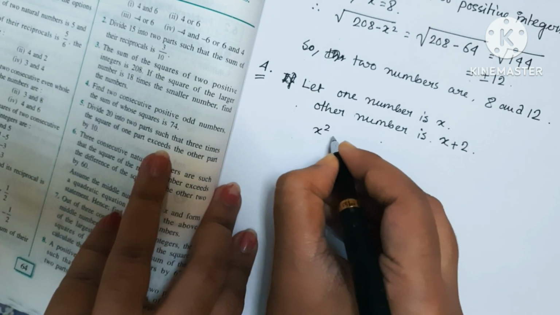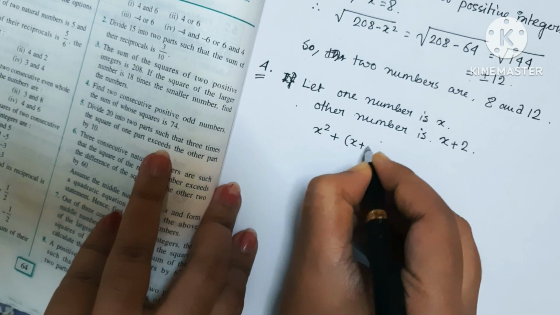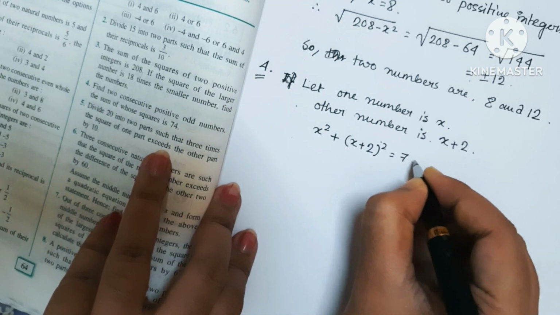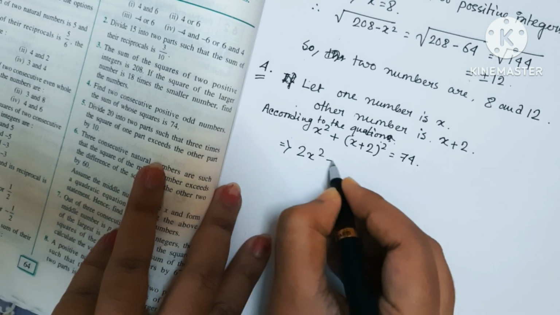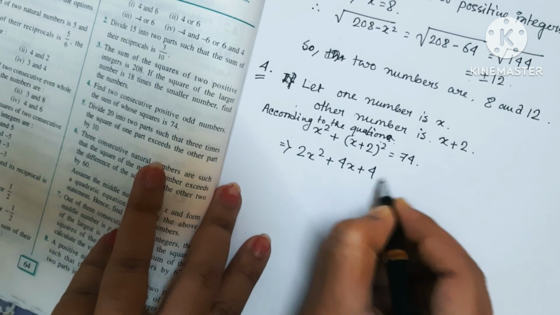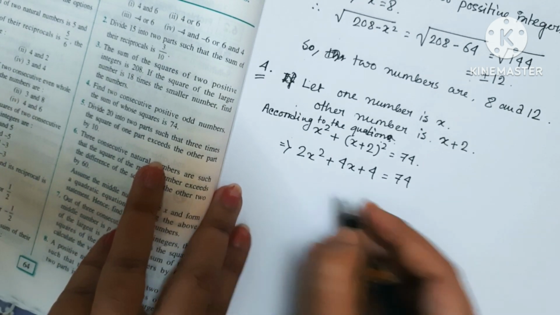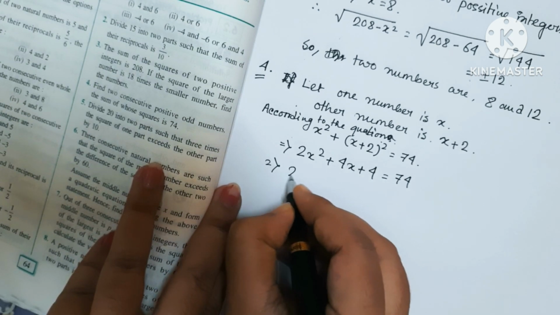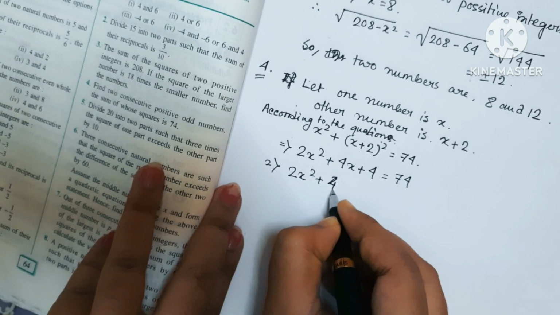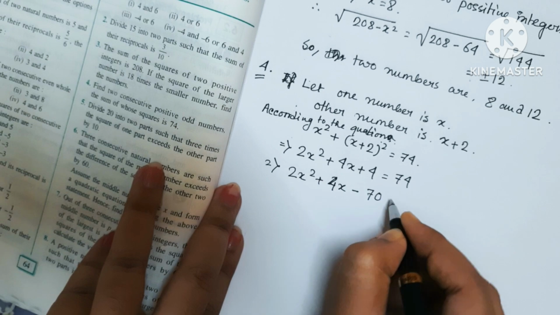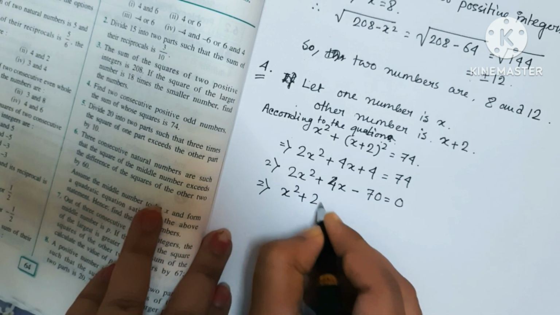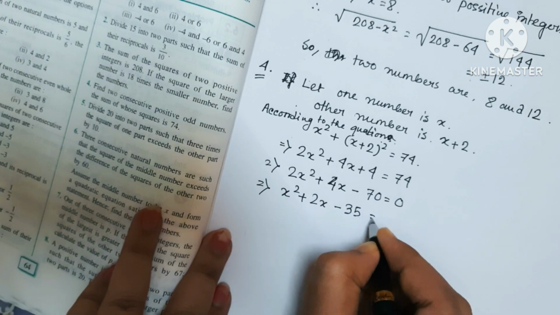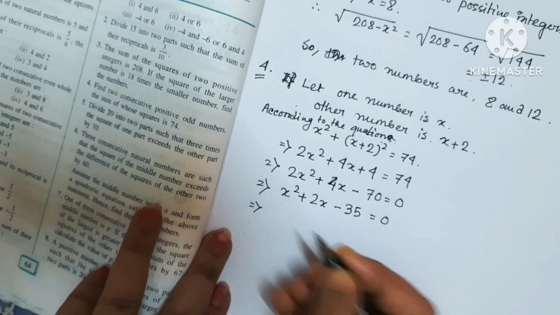The sum of whose squares is 74, so x square plus x plus 2 whole square will be 74. So 2x square plus 4x plus 4 equals 74. Now 2x square plus 4x minus 70 equals 0. Now you can say x square plus 2x minus 35 equals 0.